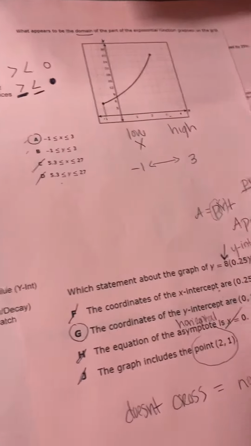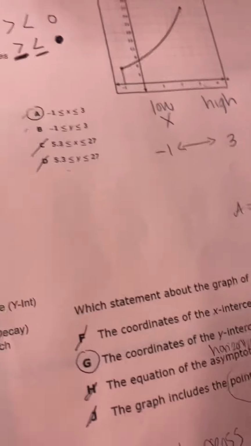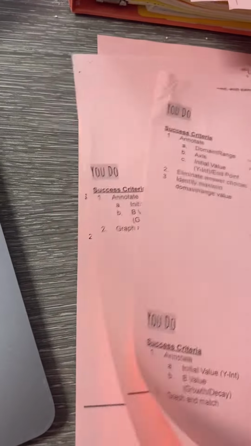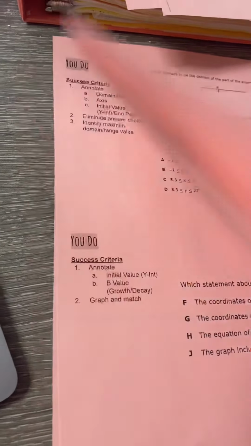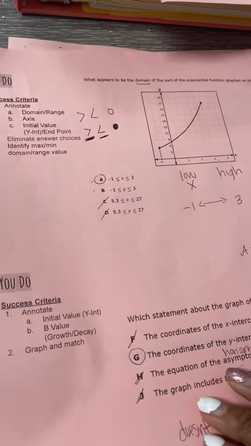So that's what you would do for questions like that. You would just put this into Star Desmos and visually look at it. If you have any questions about this quick little lesson, you can come for tutoring, look at other videos online, or ask me in person. You have all kinds of options, but that is exponential functions.